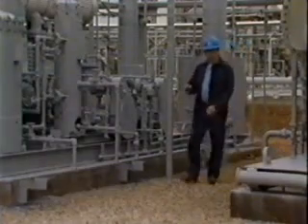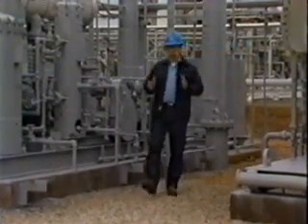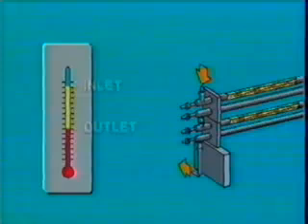Dew point depression describes how much water vapor has been removed from the natural gas. It is the difference between the dew point temperature of the inlet gas and the dew point temperature of the outlet gas following dehydration. Now, the actual temperature of the inlet and outlet gas does not change.